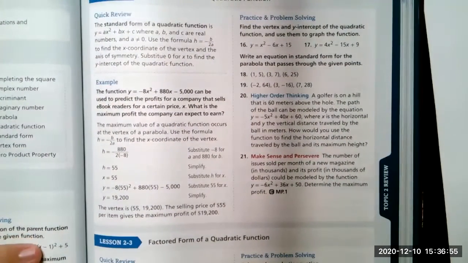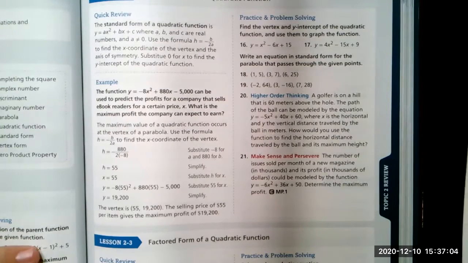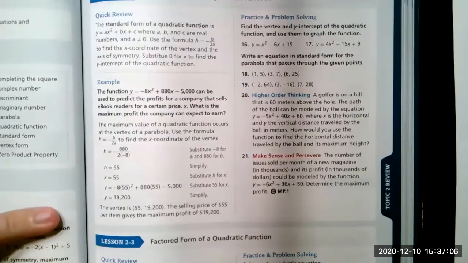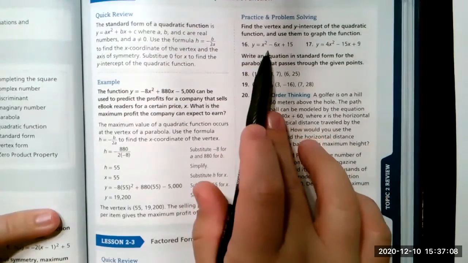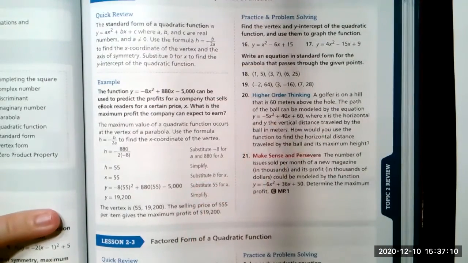All right. Find the vertex and the y-intercept of the quadratic function and use them to graph the function. So same thing as 2.1. I'm just going to sketch it super quick, and we'll take a look at it. If you want to see exactly what it looks like, go to Desmos, type that in. You can see exactly what that quadratic looks like.